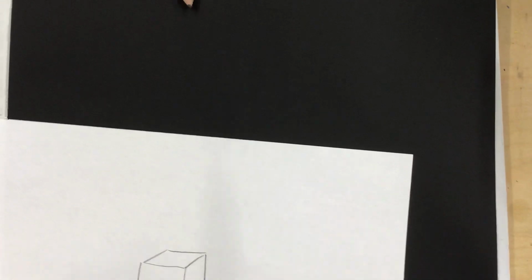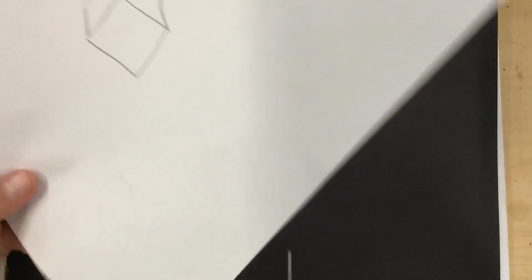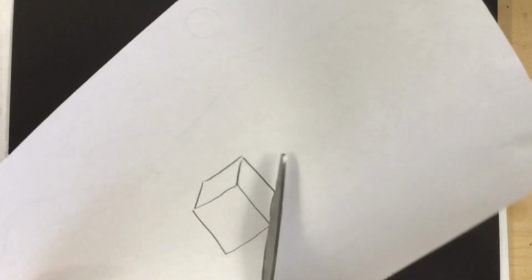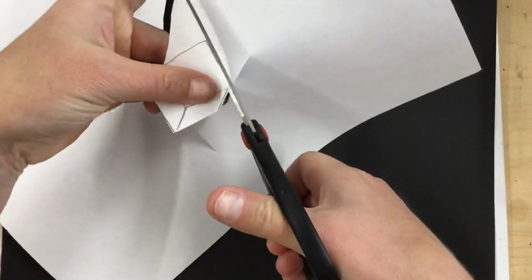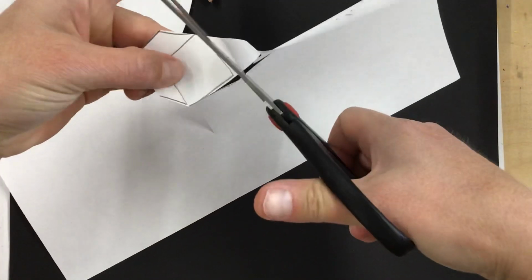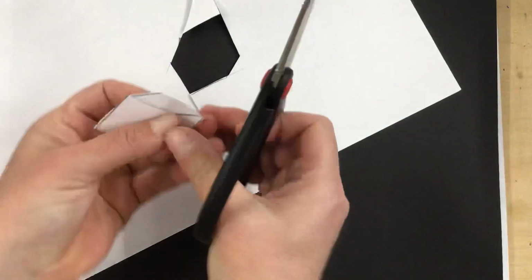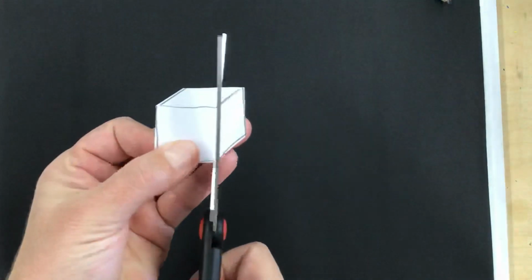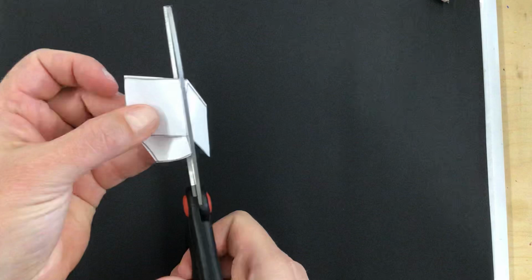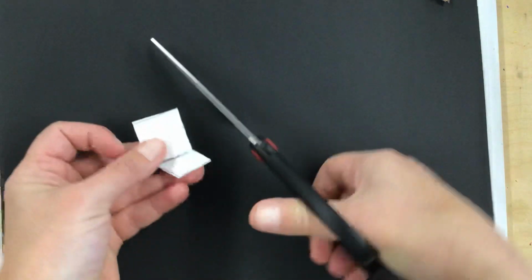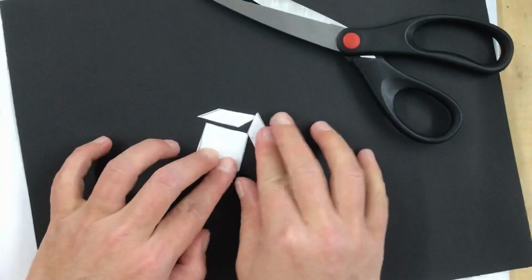So let's do that. So I'm going to just cut these. So cutting paper seems like limited, but it actually has a lot of different possibilities.